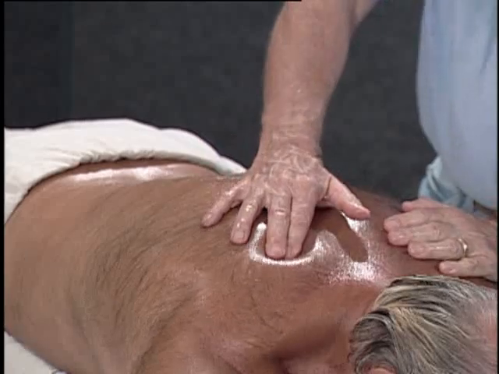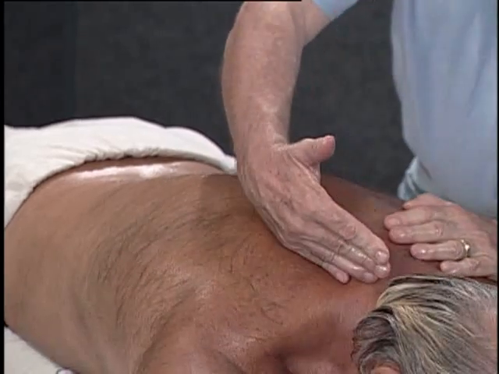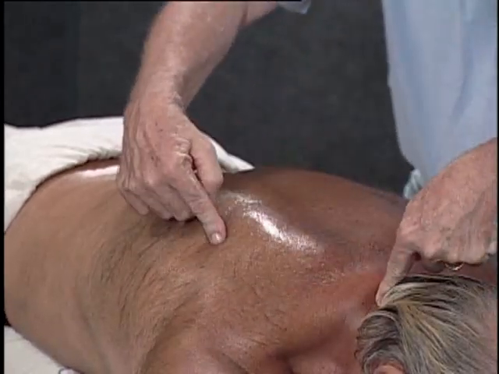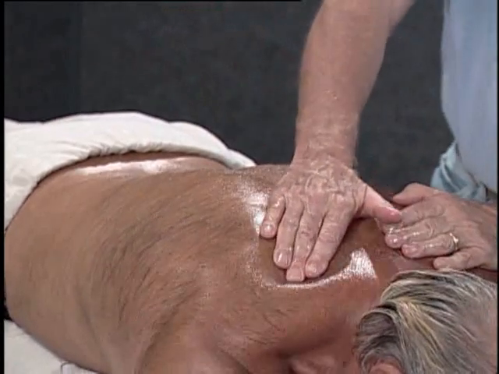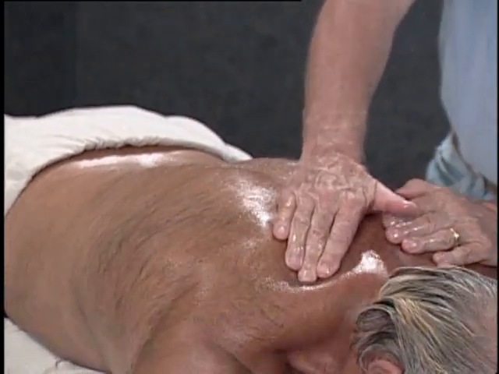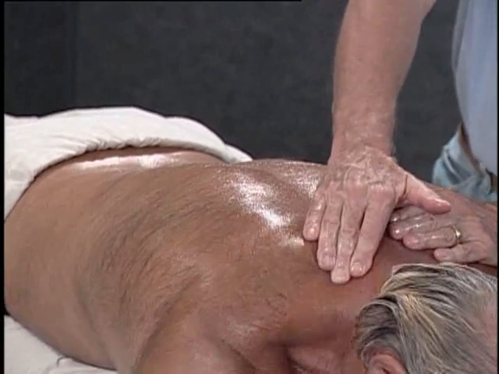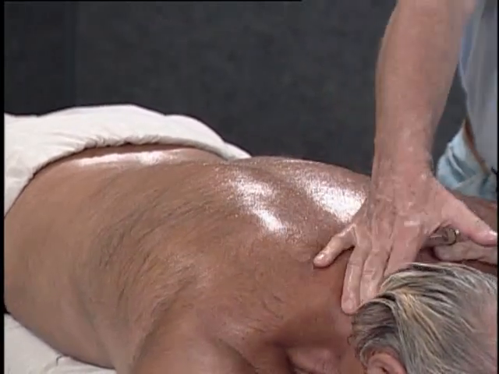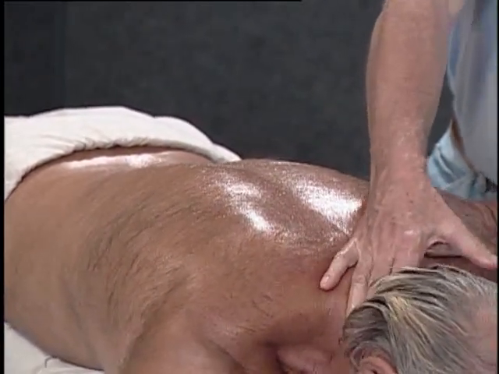Now here's the levator right here. Now it goes this way, right? It comes this way right here. And I'm going to go across it back and forth with my finger pads, and I'm going to unravel it. And if I unravel it, it's going to let go.